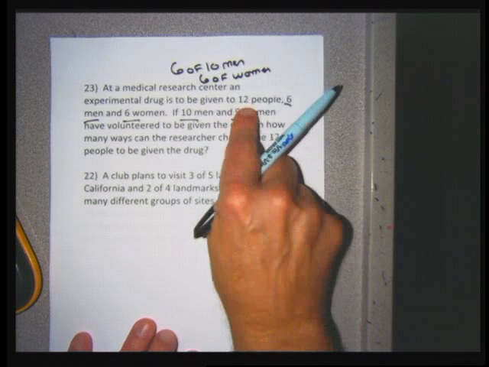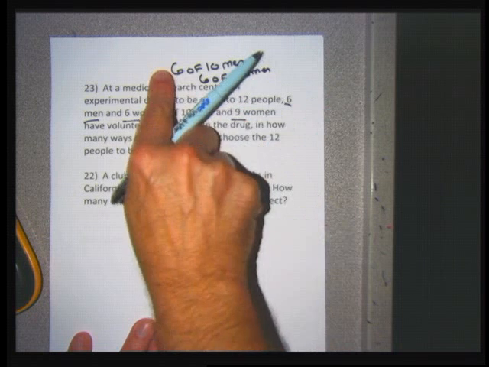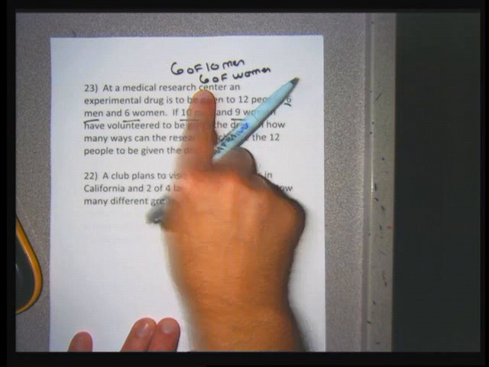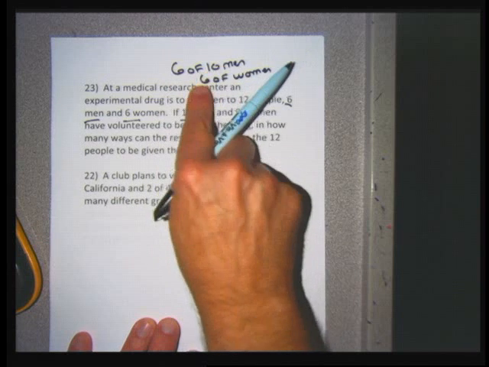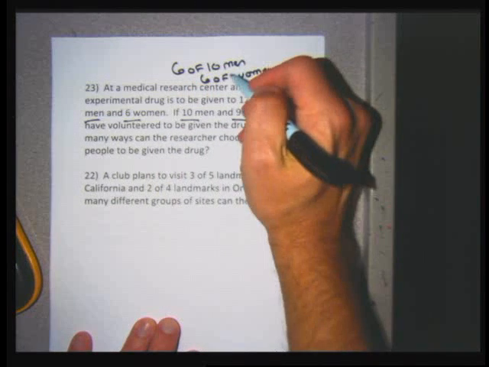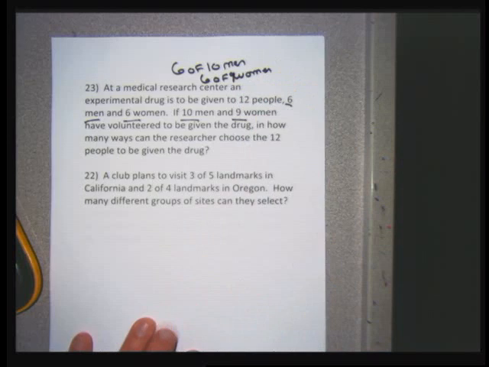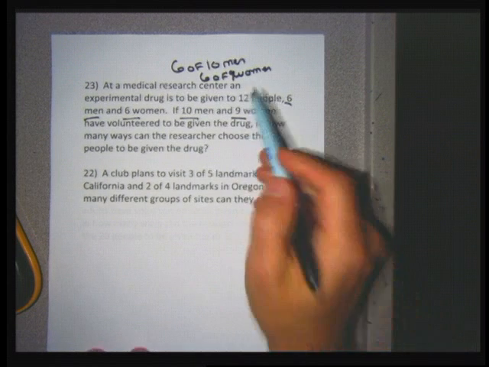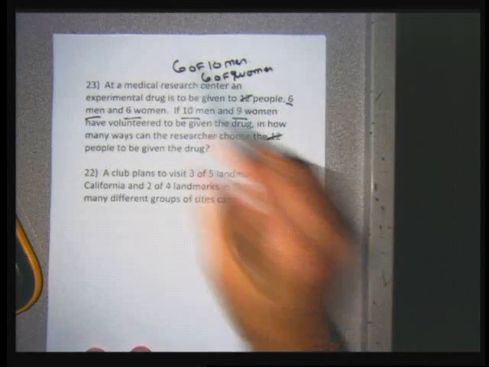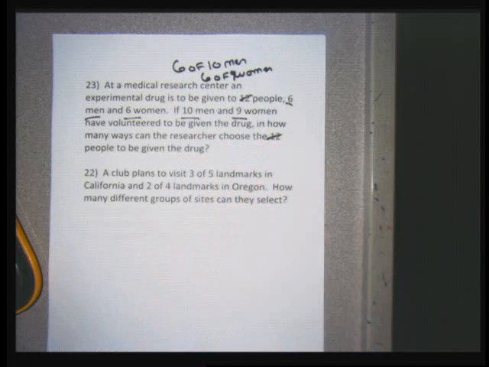There's 12 people being given the drug, 6 men and 6 women, and the 6 men are being chosen from 10 men. The 6 women are being chosen from 9 women. So you're going to get 2 combinations and you're going to multiply them together. The 12 in this problem is kind of a distractor. The 12 is broken up between the 6 and the 6.